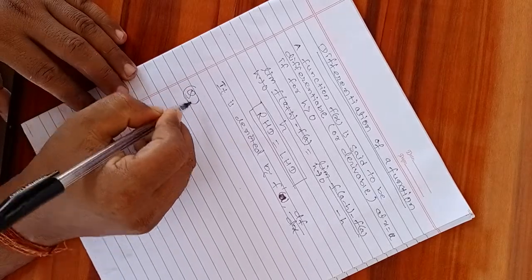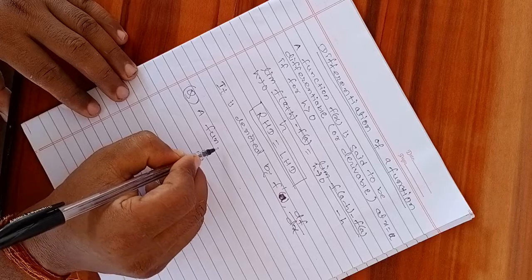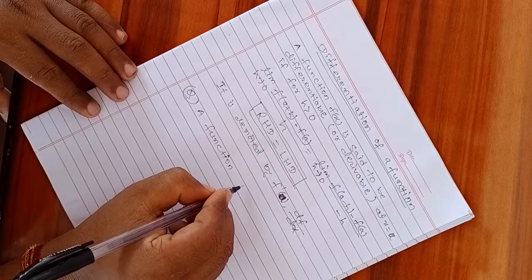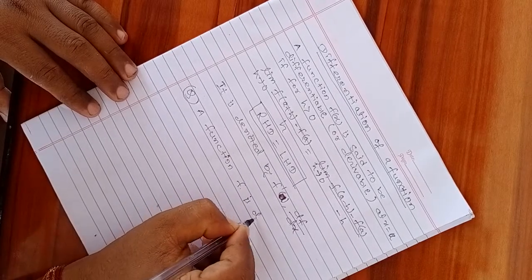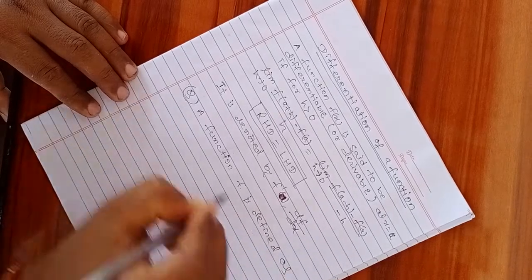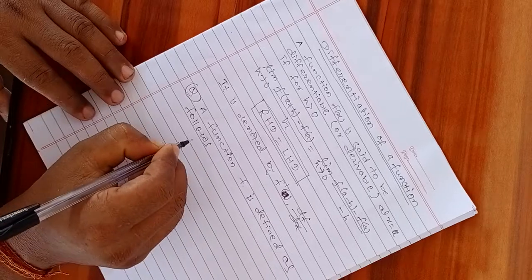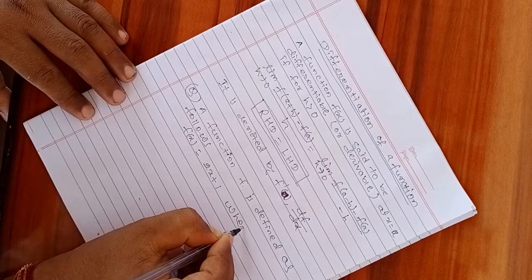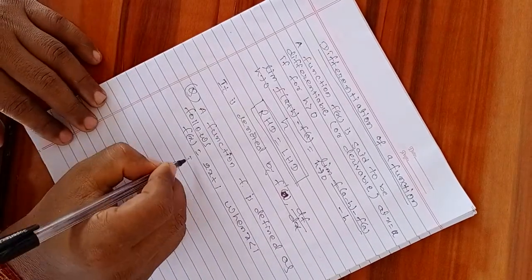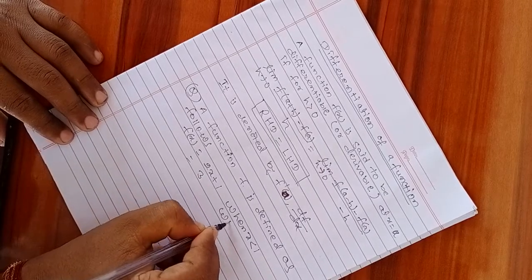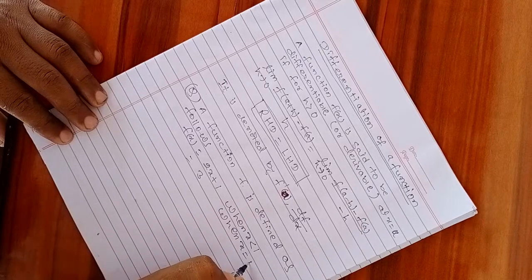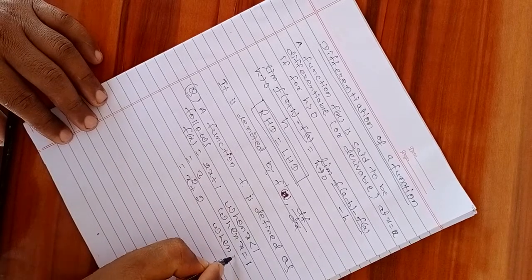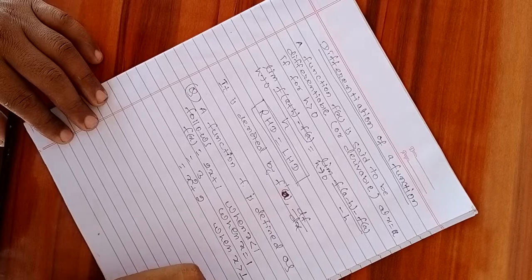We have a function f defined as follows. f(x) is given as 2x plus 1 when x is less than 1, 3 when x is equal to 1, and lastly x square plus 2 when x is greater than 1.